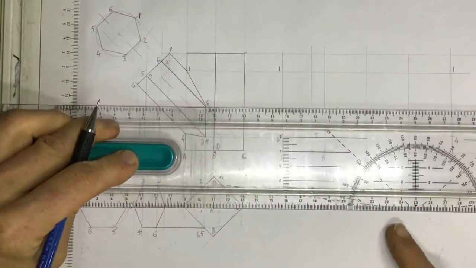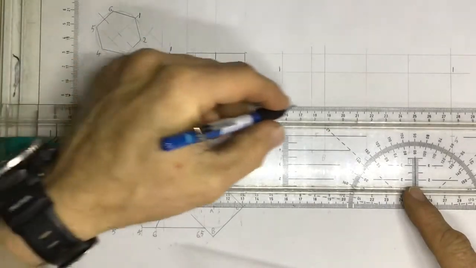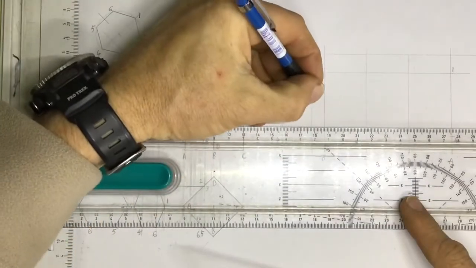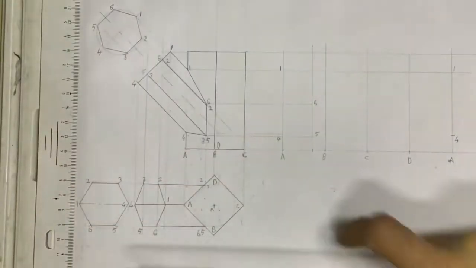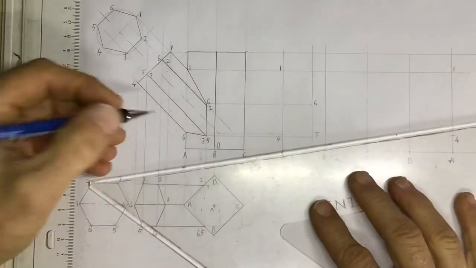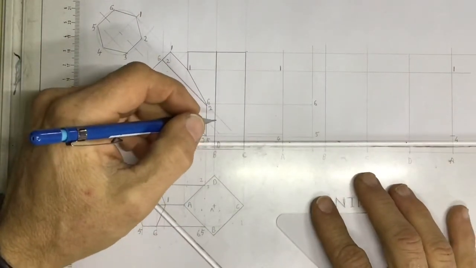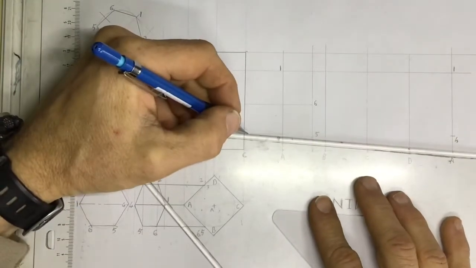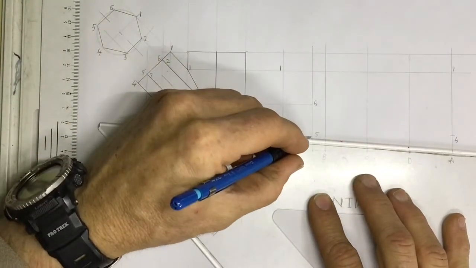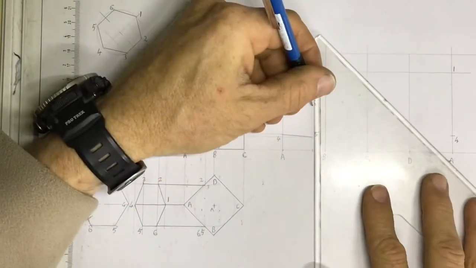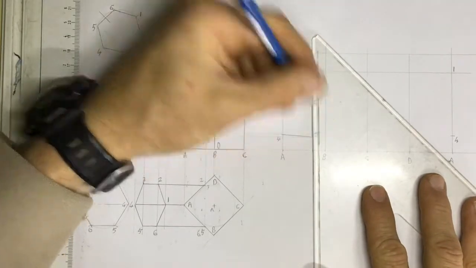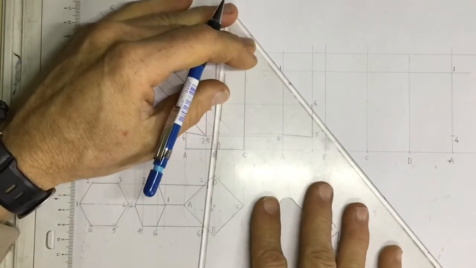Go to where 6 is on my diagram over here, take that across. There is point 6 over there, and I can now join number 4 going to number 5, number 5 going to number 6, and number 6 going back to number 1.